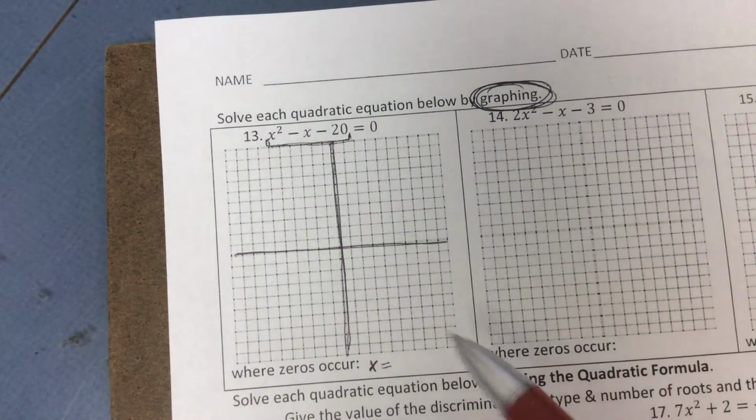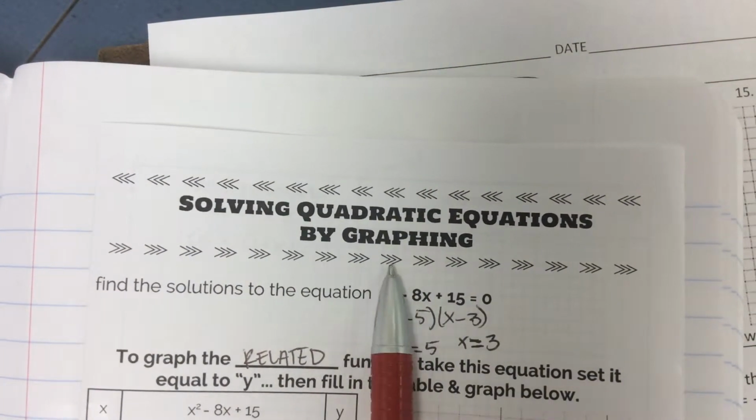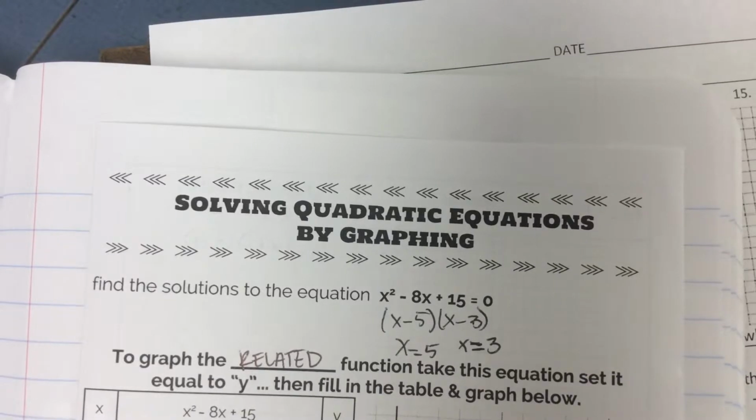If you're stuck on this, this is what your graphing notes look like: solving quadratic equations by graphing. This is on page 37.